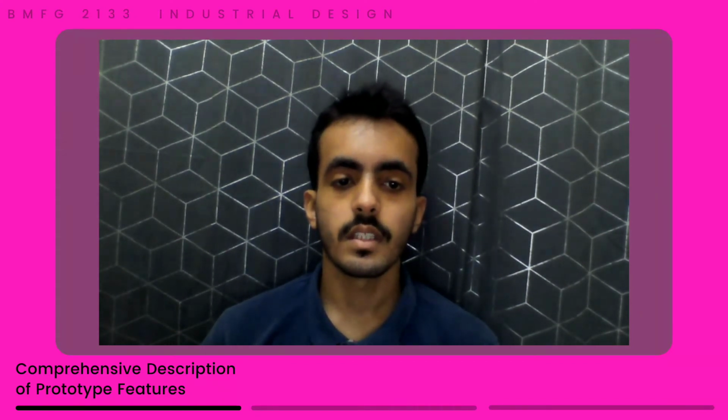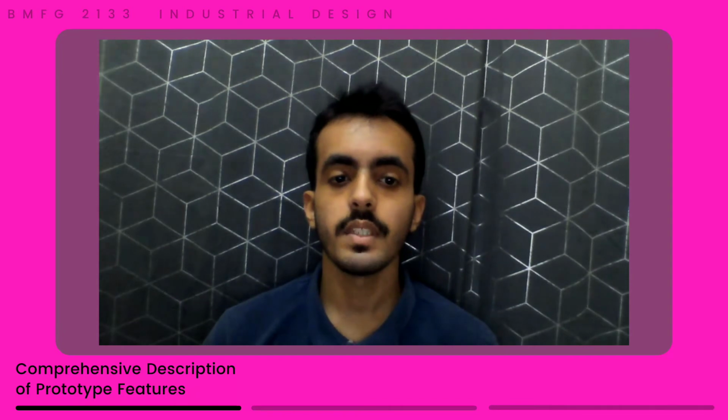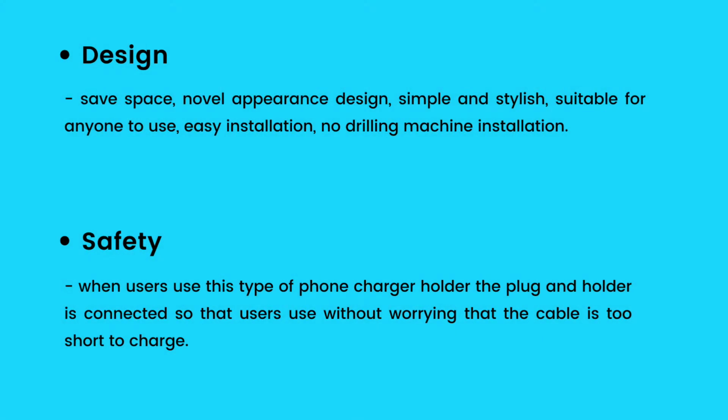First, the design. Design can be defined as a sequence of steps to solve users' problems or address specific needs in a given market, that starts from an idea to a final product. Then the safety.